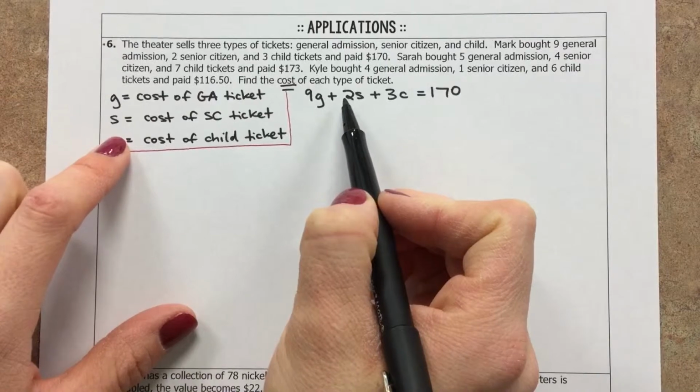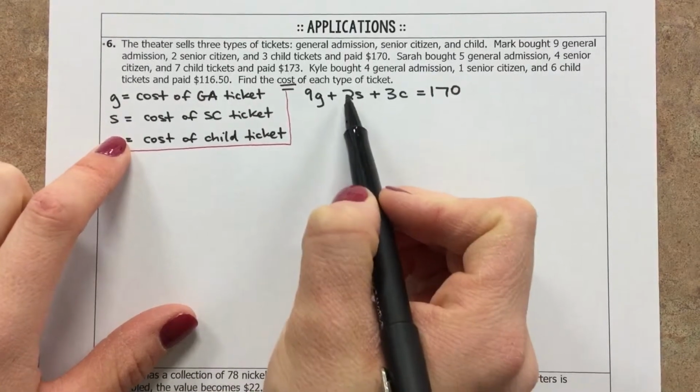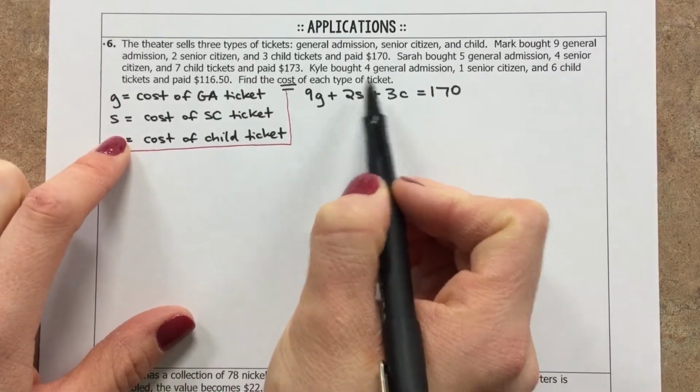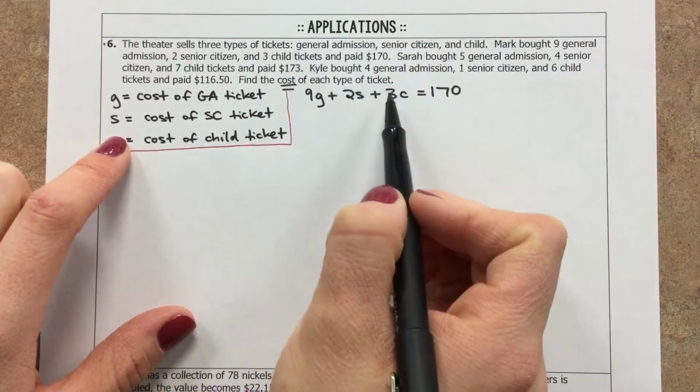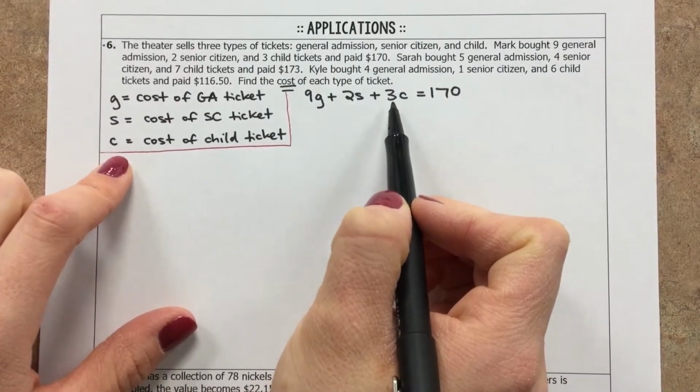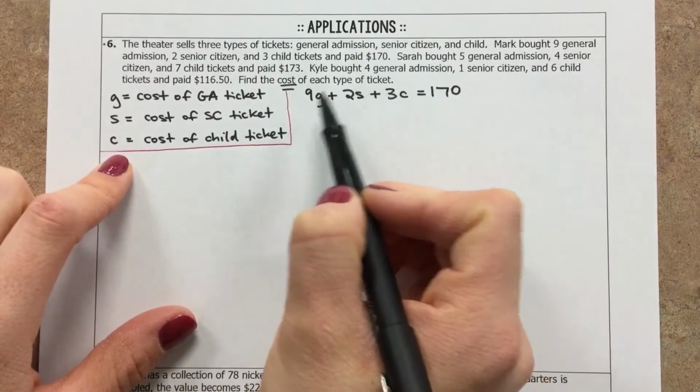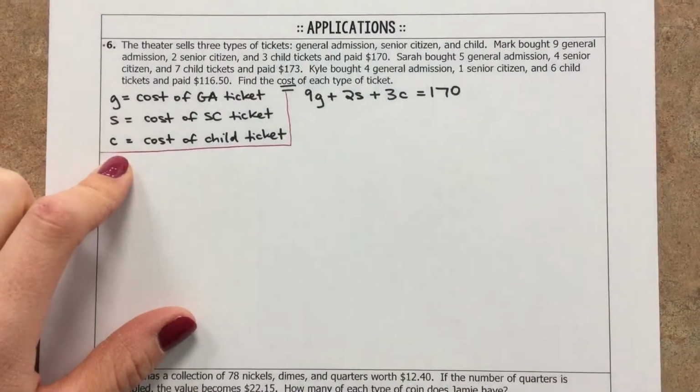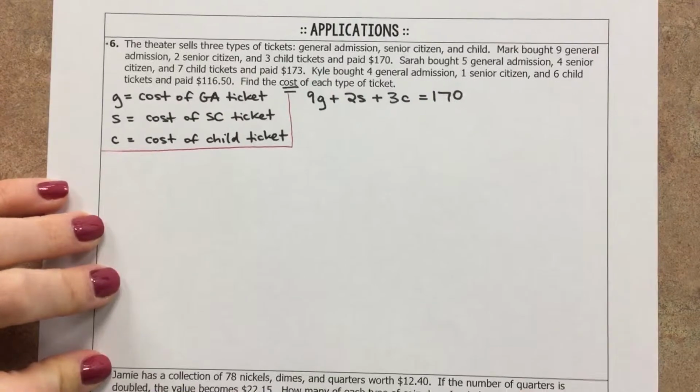So like say they cost, I don't know, $8. 2 times 8 would be $16 that he spent just on the senior citizen tickets. And then 3C, so 3 tickets times whatever the children's tickets cost, same sort of thing. Add those all together, he paid $170. So we can do the same thing for Sarah and for Kyle.